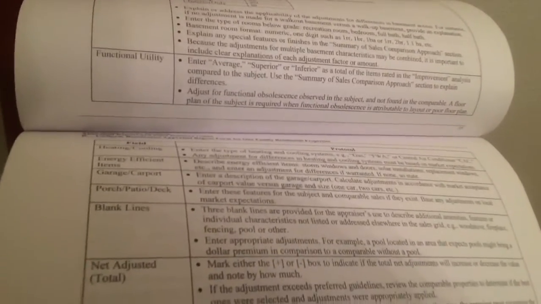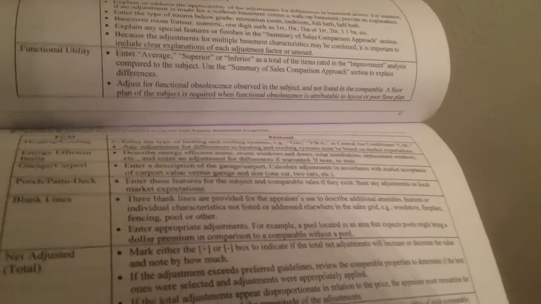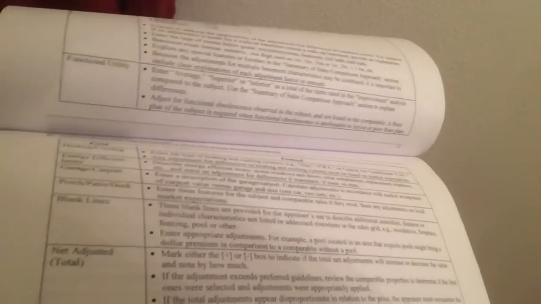Field: blank lines. Protocol: 3 blank lines are provided for the appraiser's use to describe additional amenities, features, or individual characteristics not listed or addressed elsewhere in the sales grid. For instance, wood stove, fireplace, fencing, pool, or other. Enter appropriate adjustments. For example, a pool located in an area that expects pools might bring a dollar premium in comparison to a comparable without a pool.